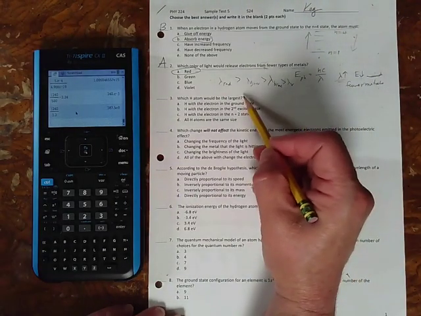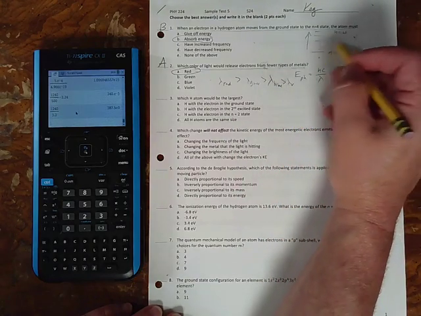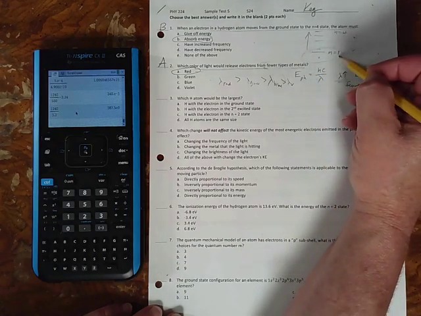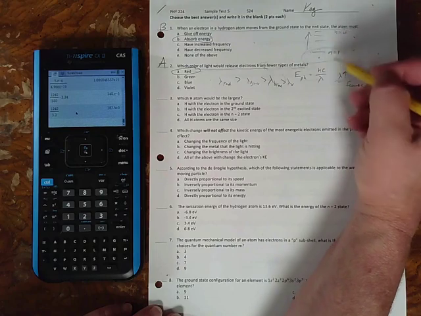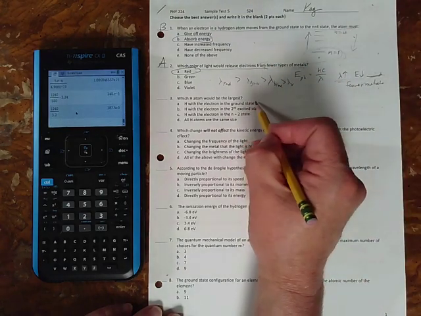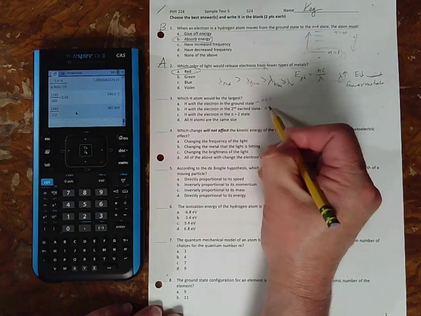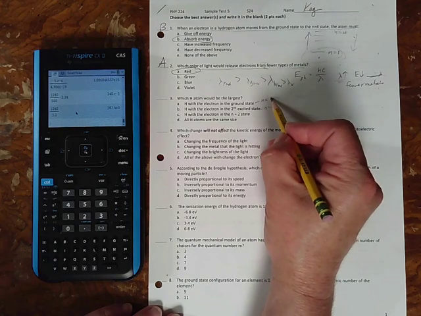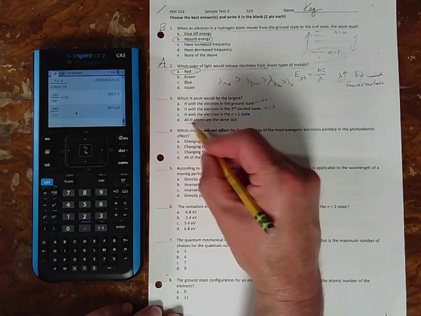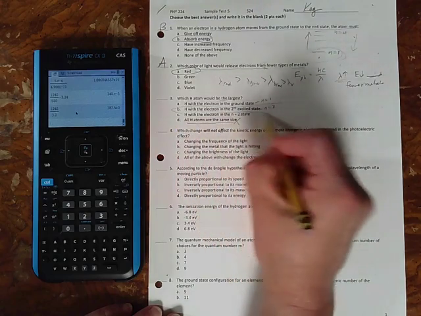Which H atom would be the largest? Okay, size has to do with the energy level: if the electron is in a close-in energy level, it's smaller, but the higher n is, the further out, the bigger the shell that the electron is in. So ground state, n equals 1, that's the smallest it can be. Second excited, that's n equals 3, because the first excited one is n equals 2, the next excited is n equals 3. All H atoms are the same size? No. And so the biggest is the biggest n, so that would be B.